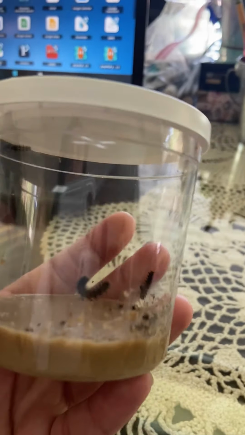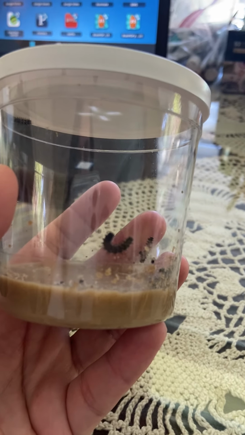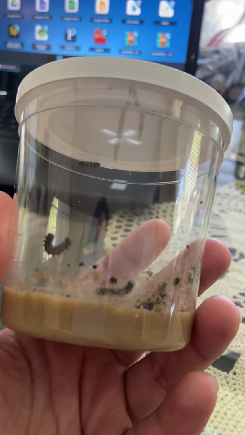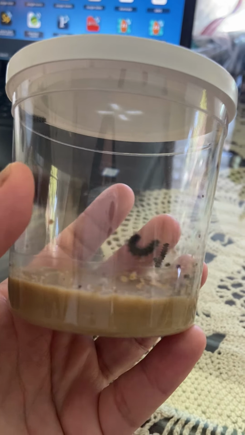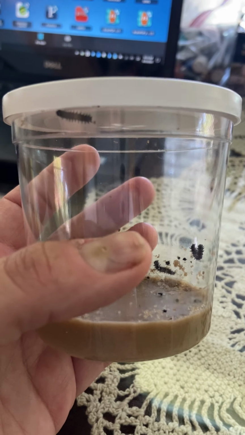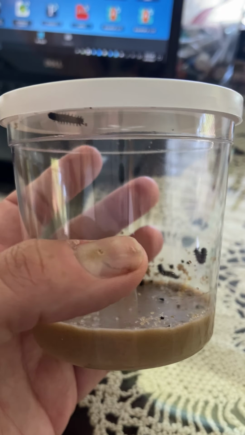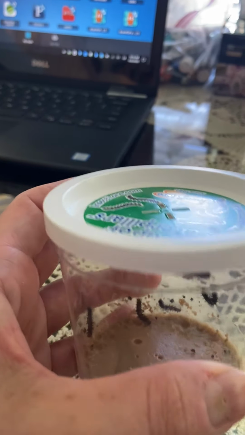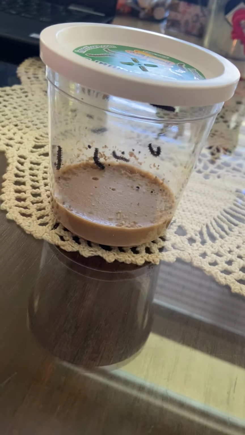These guys eat, just like the video said, they eat and grow, and they eat and grow every single day. These guys are going to get bigger every day. You will notice tomorrow when I show them to you guys again, they are going to be bigger.